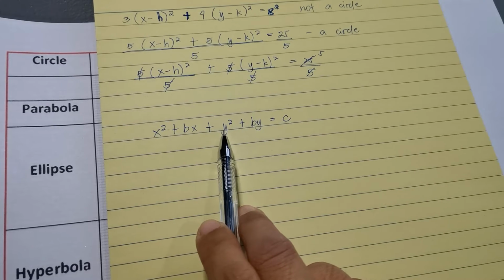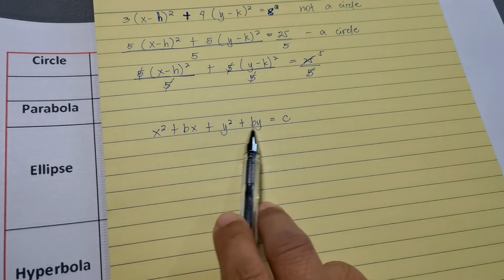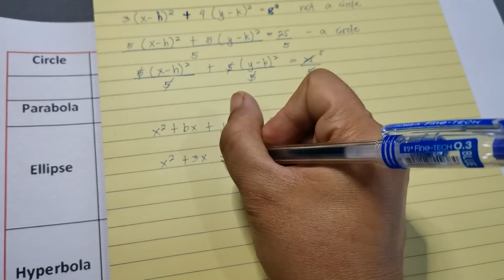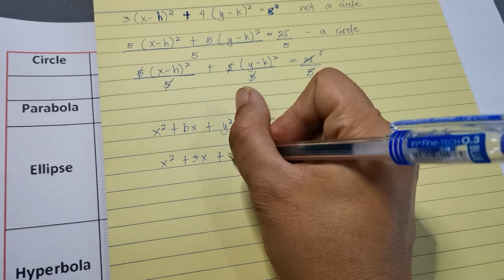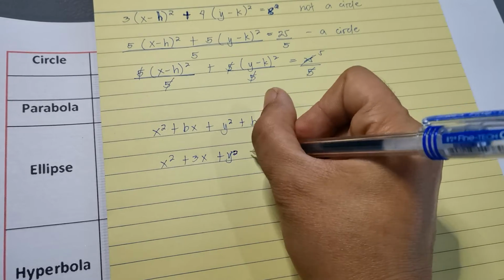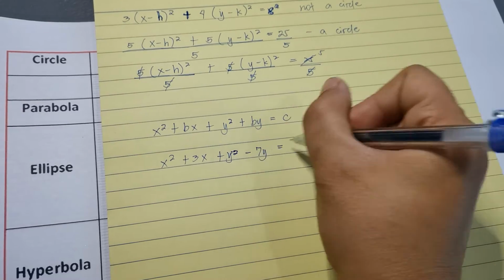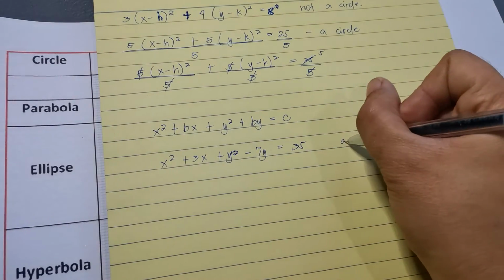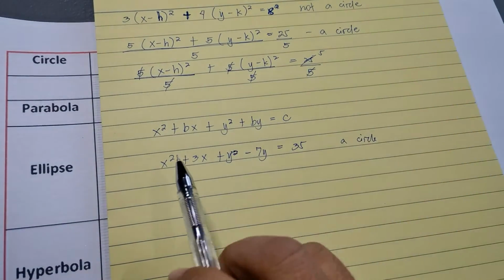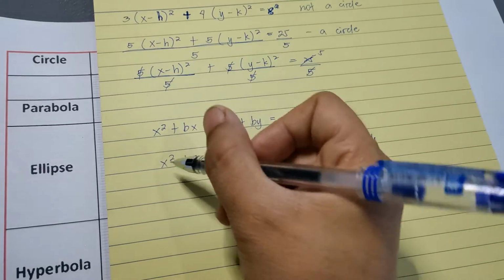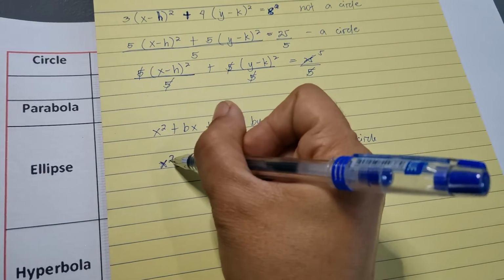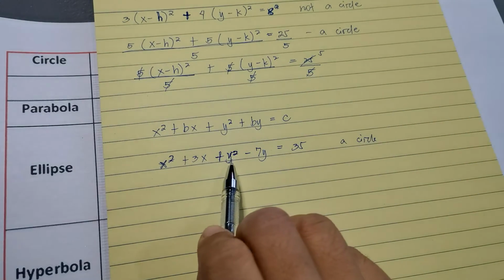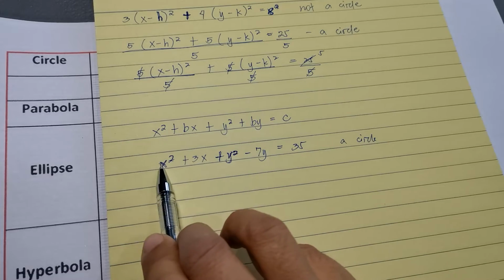circle. Okay, now if it is written in this form, like if we have x squared plus 3x plus 7, let's say y squared minus 7y equals 35, for example. Okay, so this is a circle. Since we have a positive coefficient of our x squared and a positive coefficient of our y squared, and they have the same coefficient.